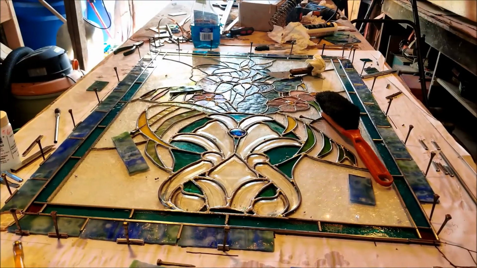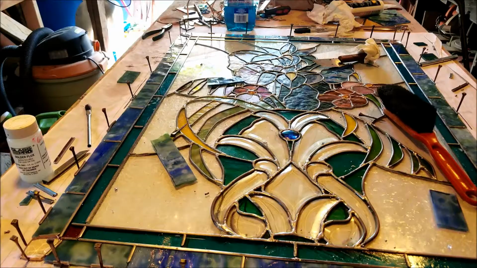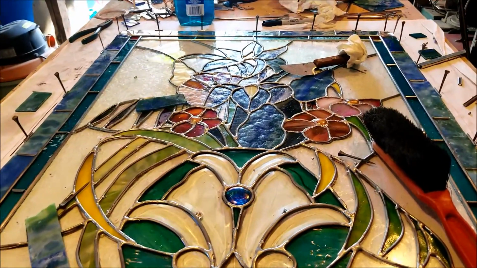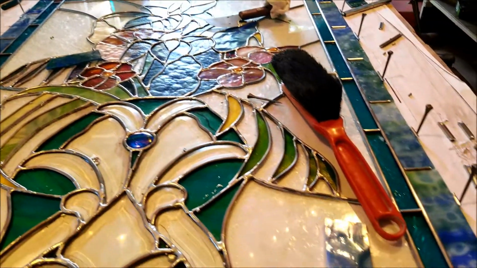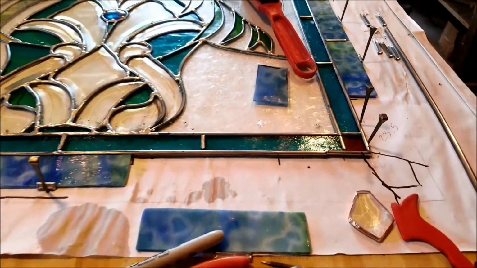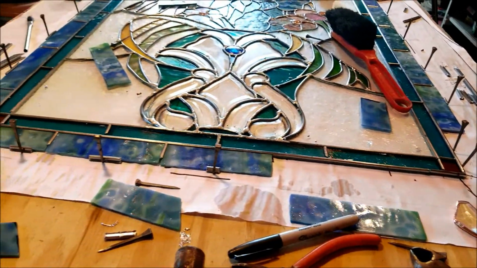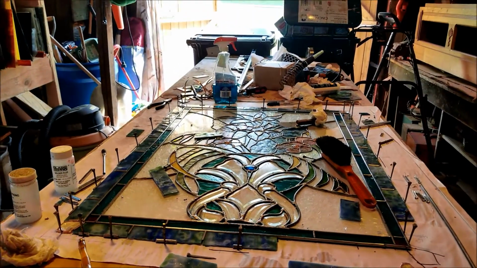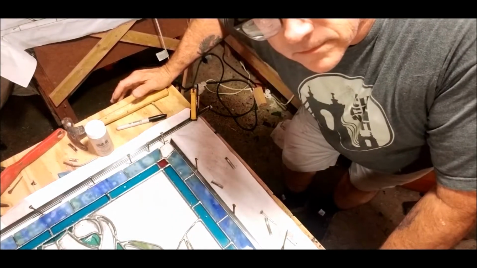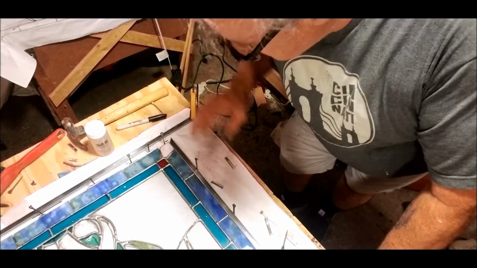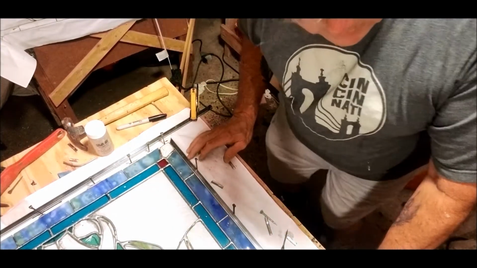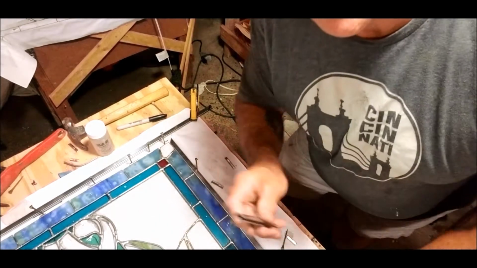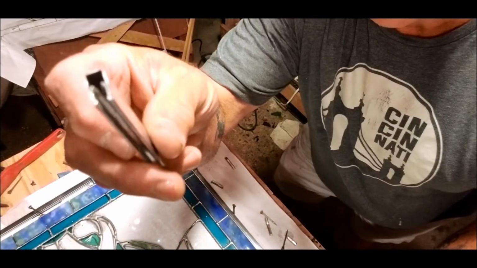All right, so here we are, just putting the last few pieces of the frame on. That'll about do it. We're winding down on the glass part of this. What we're doing is putting this zinc border on it to stiffen it.